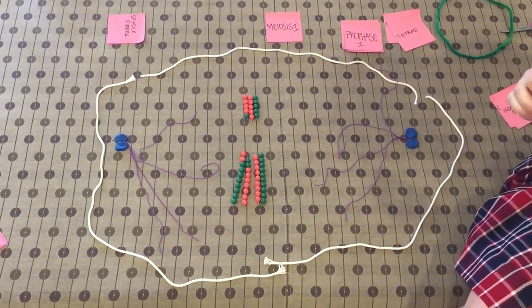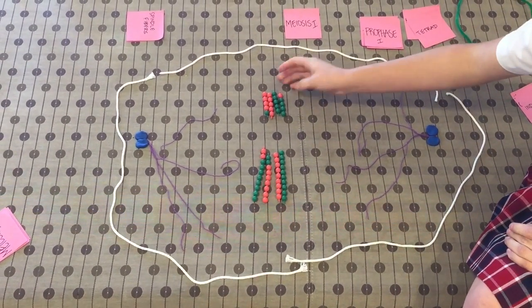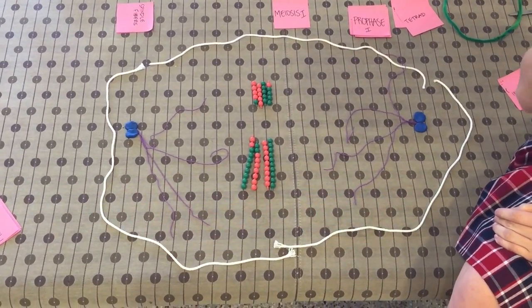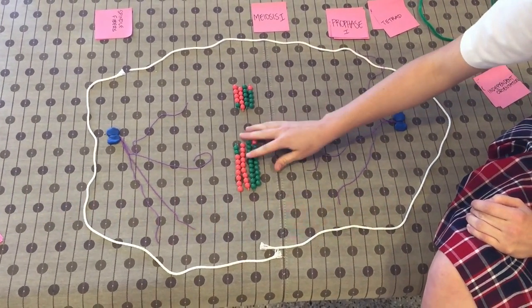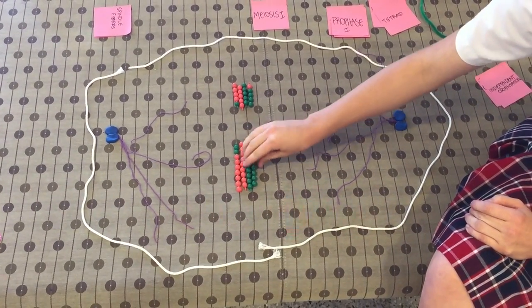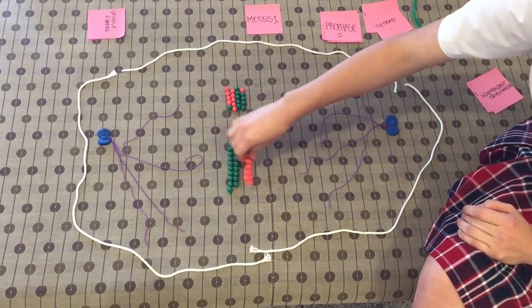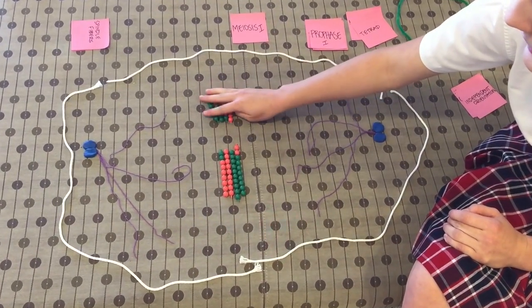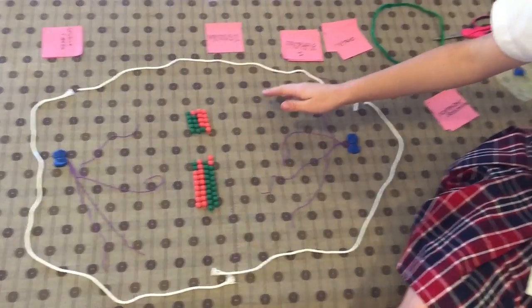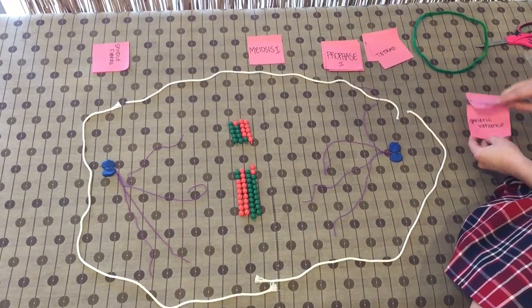Another thing that also helps with the genetic variants here is independent orientation. The homologous chromosome pairs don't necessarily have to be like this. They could be like that, or they could be the other way around. Especially as there are more chromosome pairs, you get more variants. So that's great.